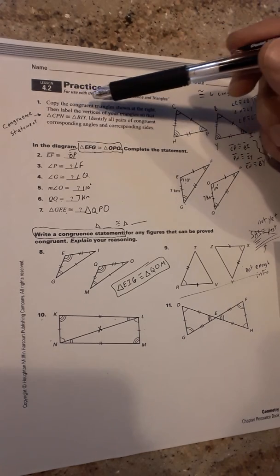Now what that congruent statement tells you is that all corresponding angles of two triangles and all corresponding sides are congruent. So it actually gives you 6 pairs of congruent things. It gives you 3 pairs of congruent angles and 3 pairs of congruent sides. So over here, the directions to this problem says copy the congruent triangles shown at the right. So I already labeled it. These were just blank triangles, and I labeled them triangle CPN and triangle BIY.